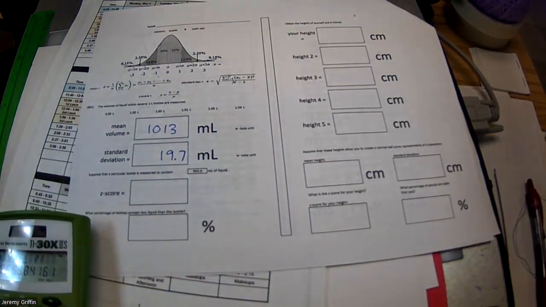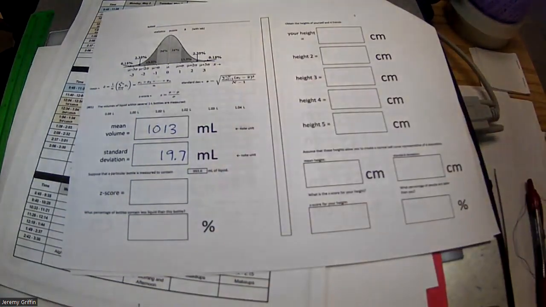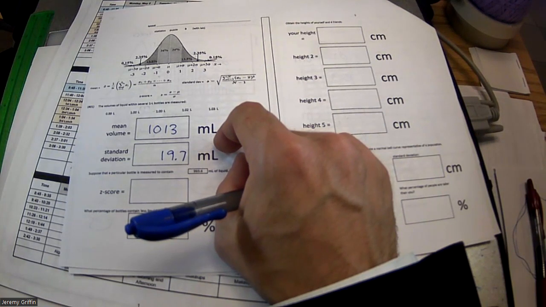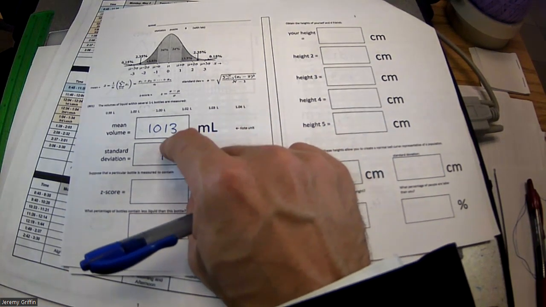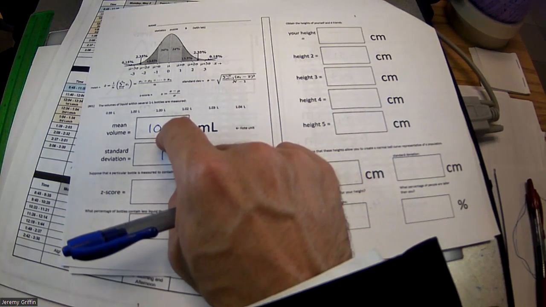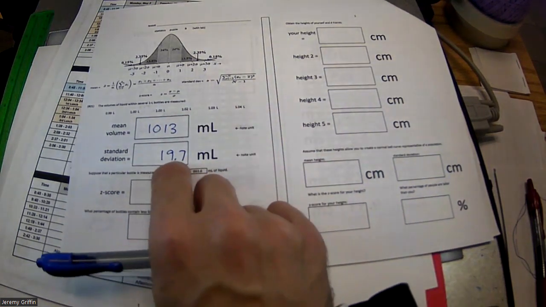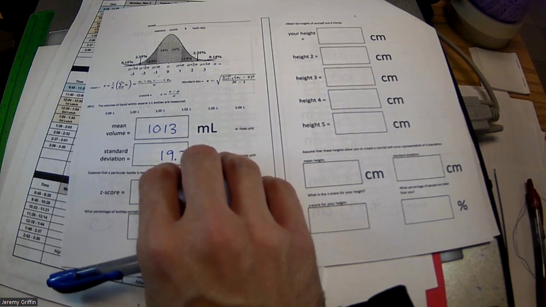And if you did everything in liters, you just multiply each of those numbers by 1,000, right? And your number should look kind of similar to mine, right? So here's what I can say. If I grabbed a bottle at random, let's say there's thousands of bottles on the shelf, the average size is going to be 1,013 milliliters, and then plus or minus about 20 milliliters should cover about 2/3 of all the bottles.